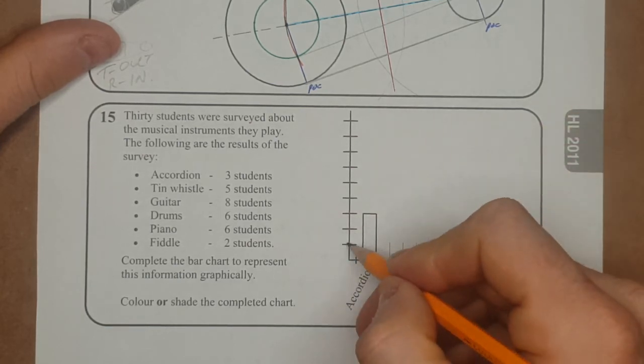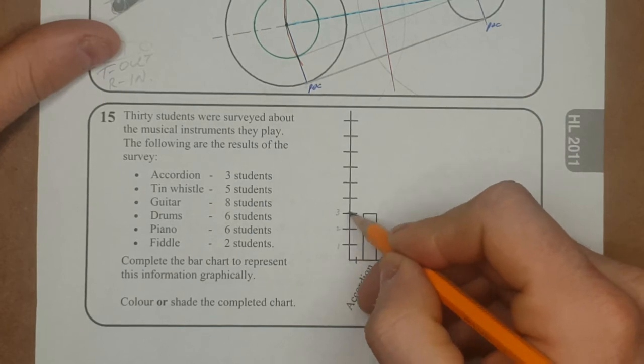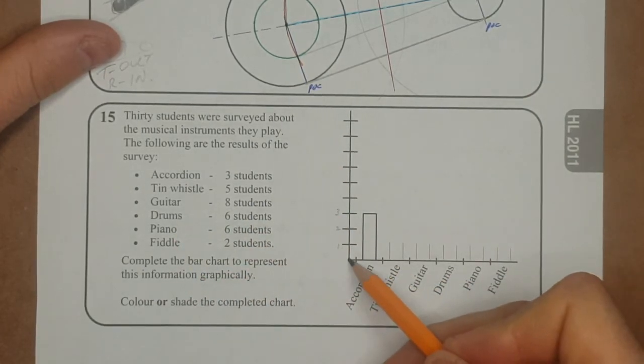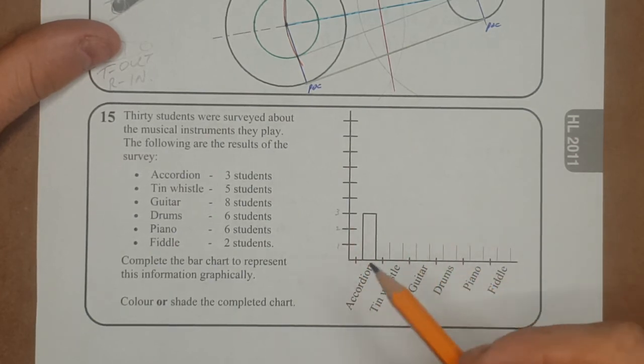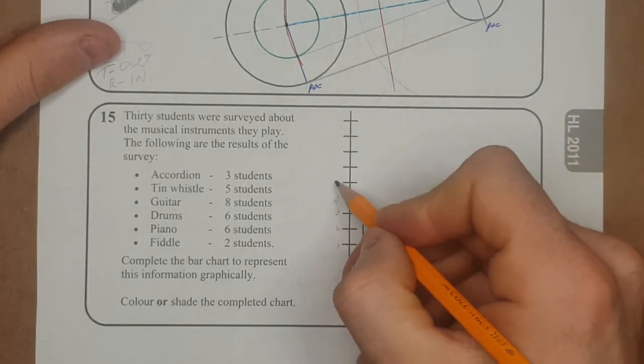Check out the units, make sure. Yes, that's 1, 2, 3. It's not going up in 2, 4, 6s or something like that. Or let's say if that was drums 6, it would mean the units were 2, 4, 6. That's the first little stumbling point that some people might get caught with on certain questions.